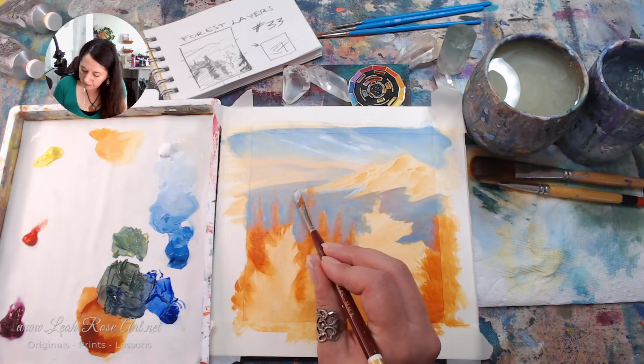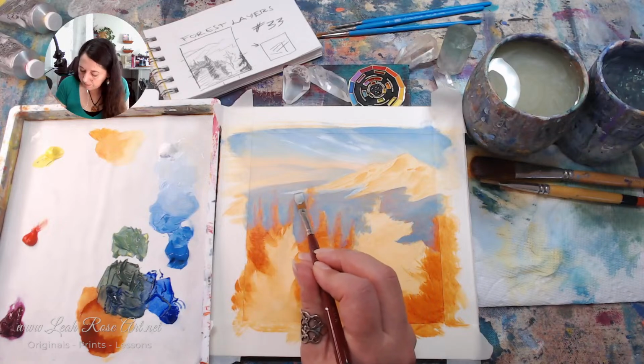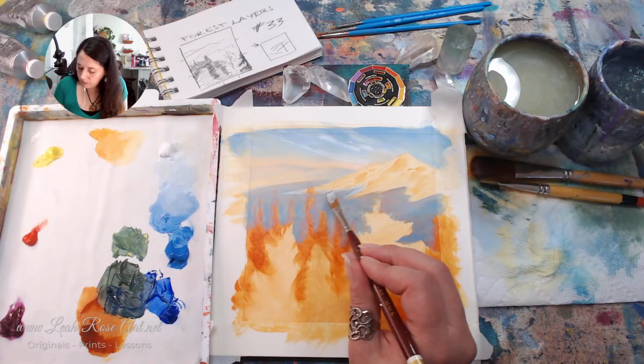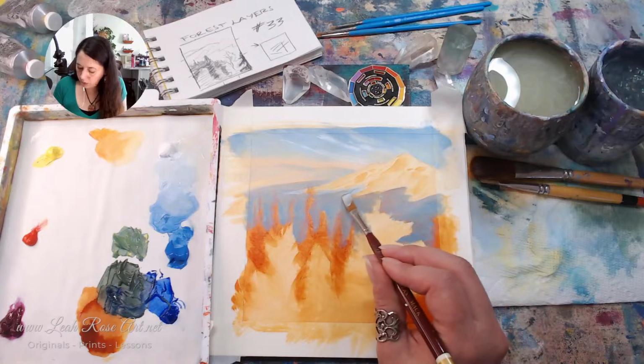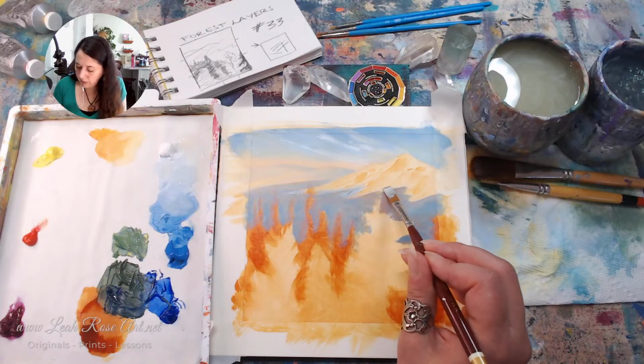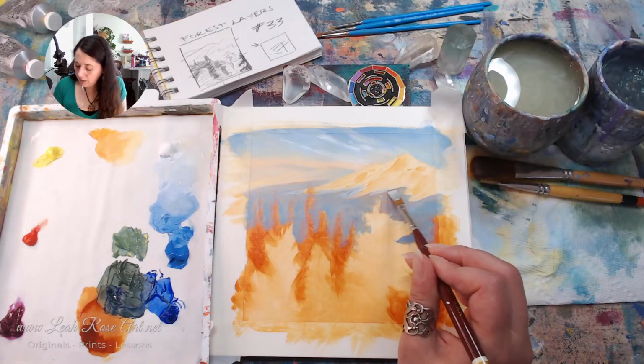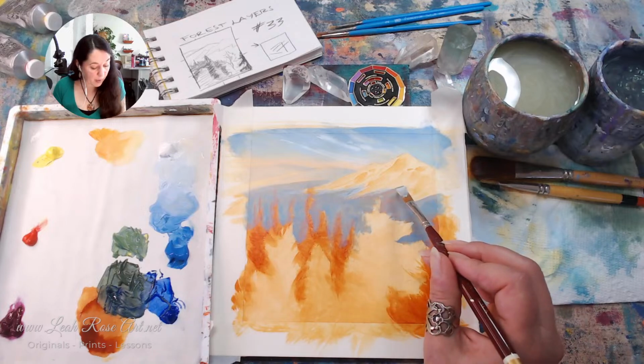I'm going to be dragging up from the bottom before I incorporate this color into the main part of the mountain, the main face of the mountain.